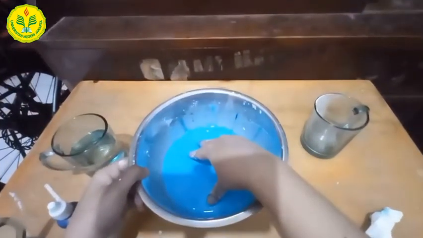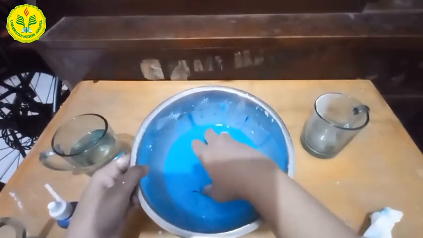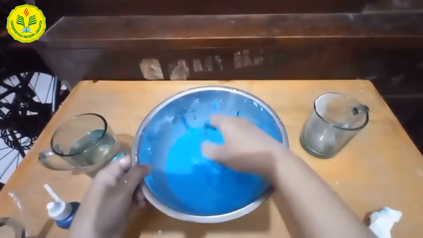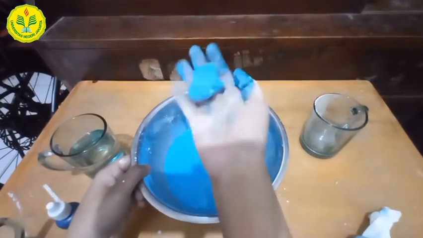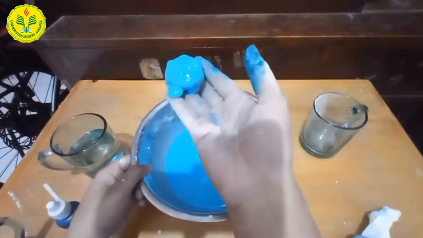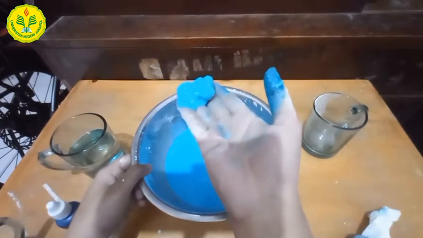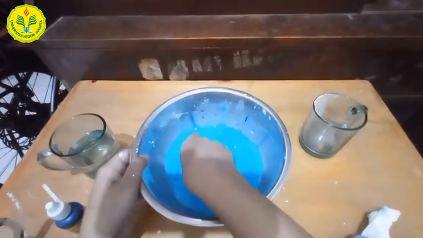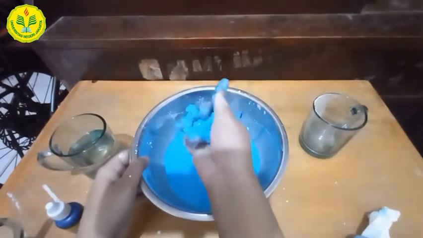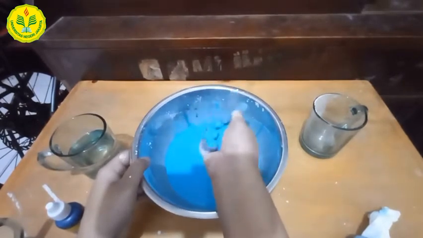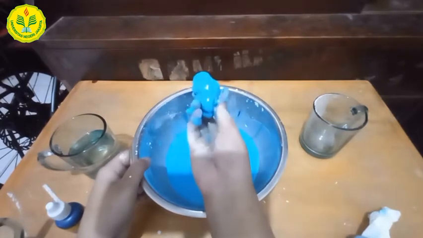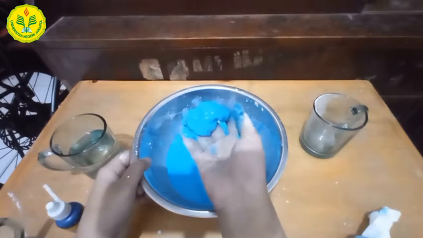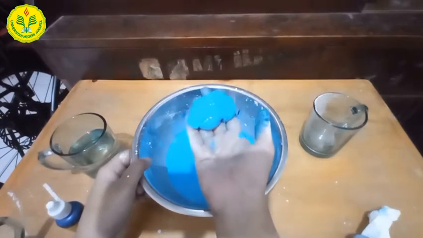This is what you can do with Oobleck. If you put pressure on it, it will become solid. As you can see here, we can form it into a ball. But if you let go of the pressure, it will become liquid again. And then throw it. It's still a ball. Let go, and after the pressure it will become liquid.